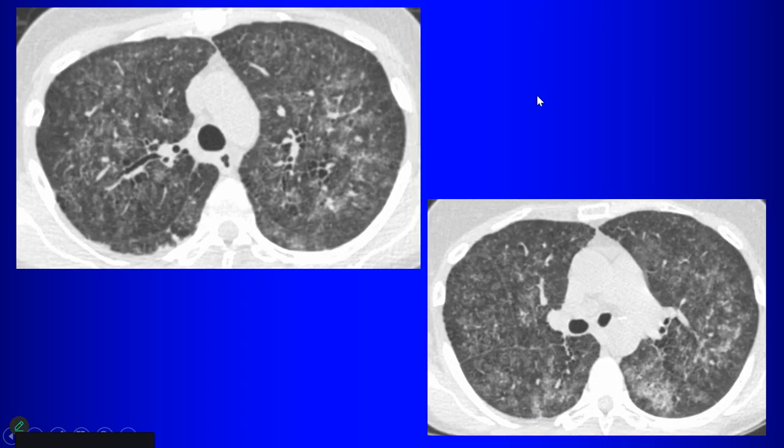So let's see what's going on. Here's the CT on this case. Is this kind of what you expected to see on the chest radiograph, or does this look surprising to you?